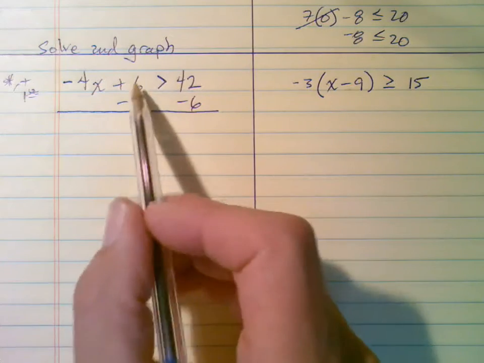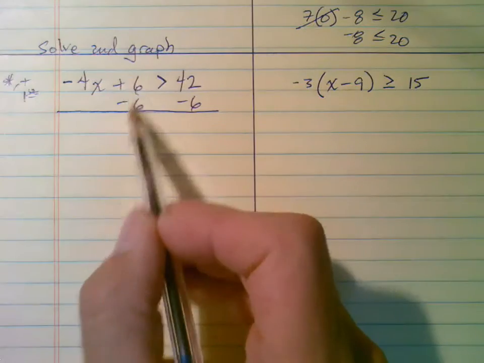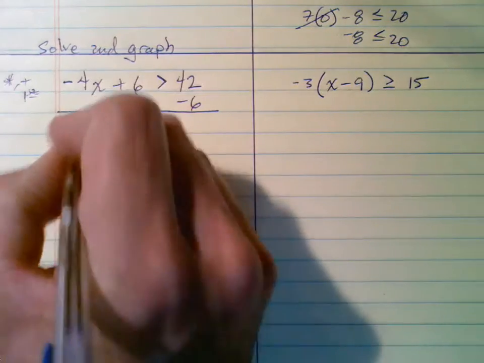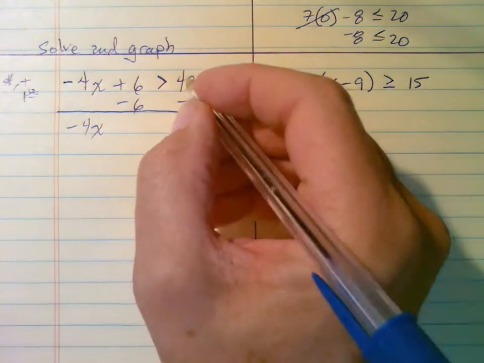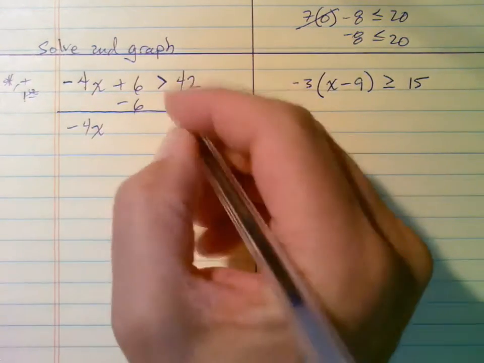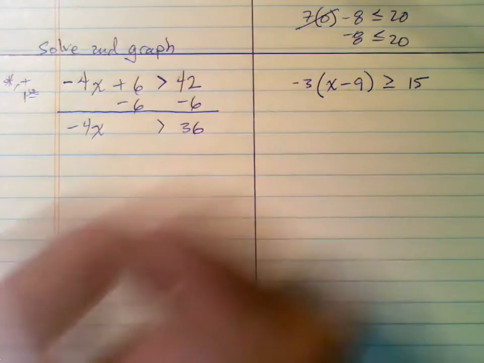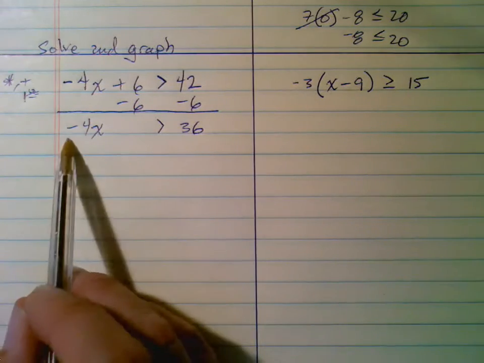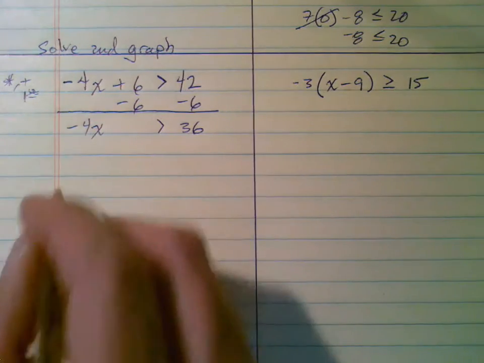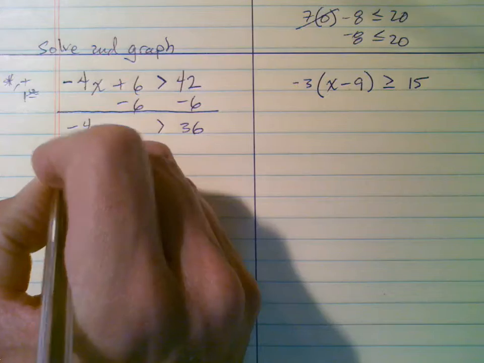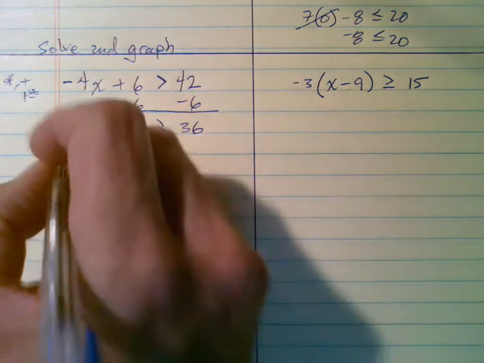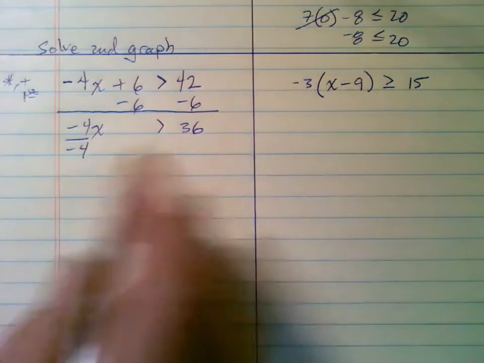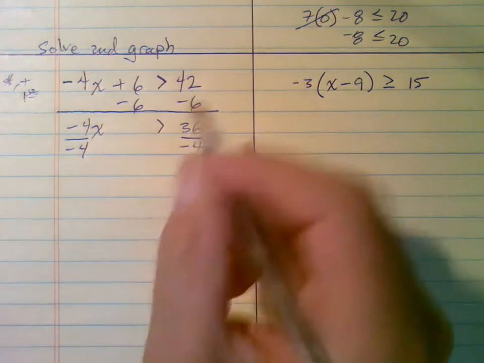When I do that, these two will cancel each other out. They're opposites. So on the left side, I have this negative 4x. On the right side, I have 36. And I bring down my inequality. So now I have negative 4 times x. Well, how do I undo multiplication? I divide. And I'm going to show the division by way of a fraction. So if I multiply by negative 4, I need to divide by negative 4 on both sides.